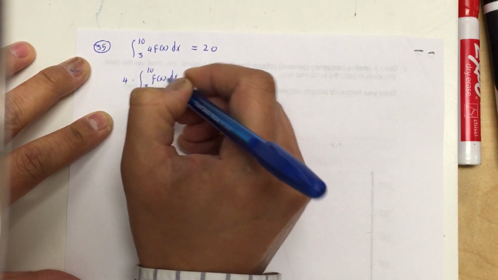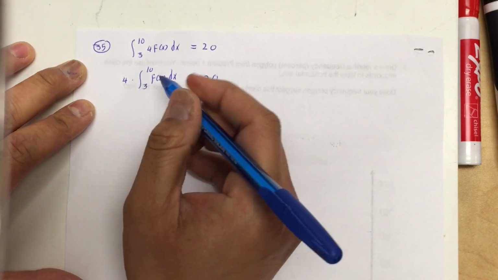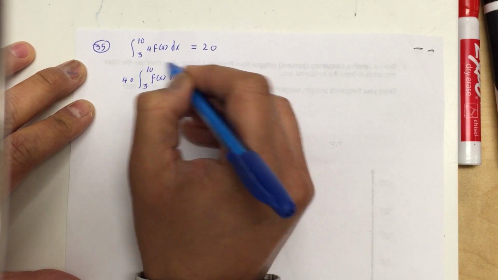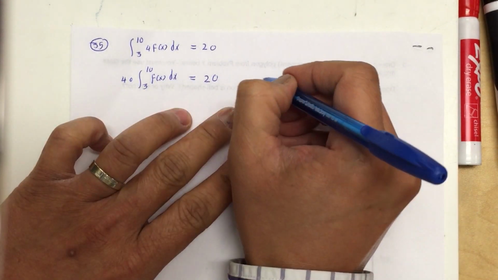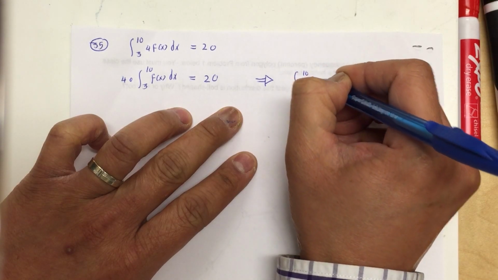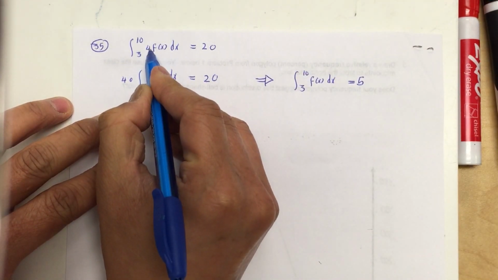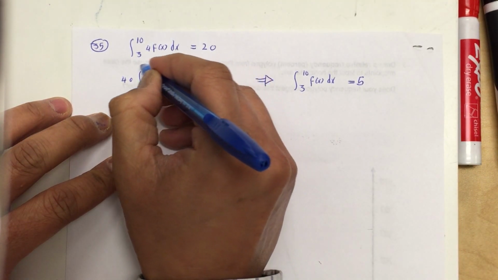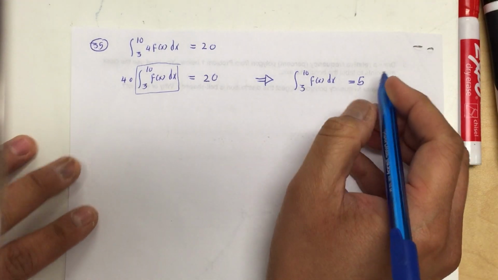Now, if this expression were to equal 20, then ask: 4 times what number equals 20? Well, 4 times 5 equals 20. So from this information, we're able to conclude that this expression right here must equal 5, because again, pull out the 4 and the whole thing equals 20, so this expression has to equal 5 because 4 times 5 is 20.